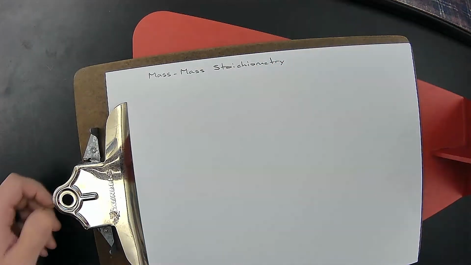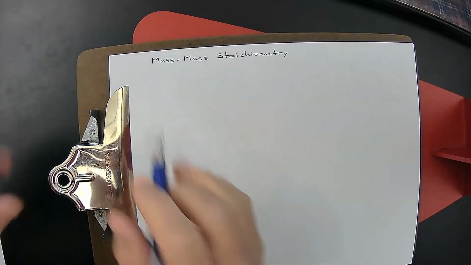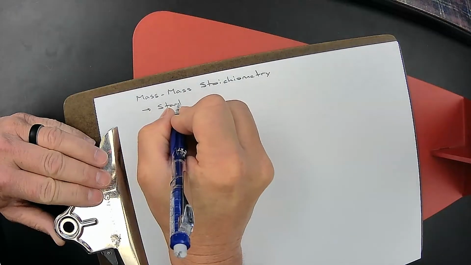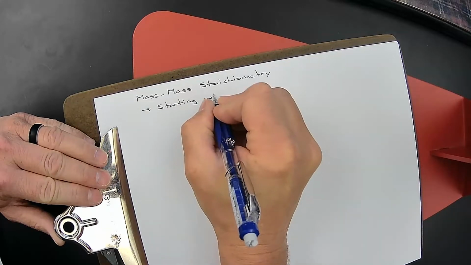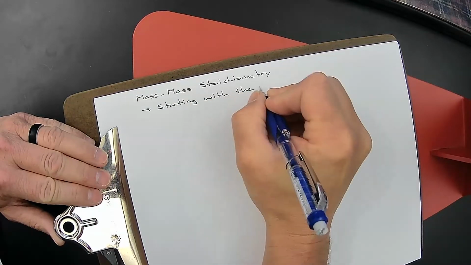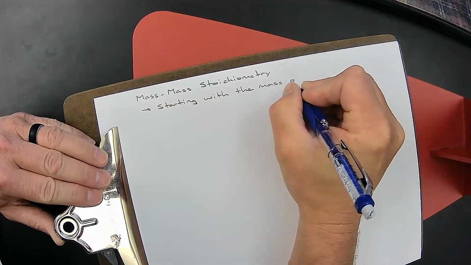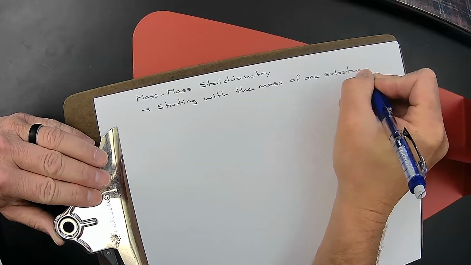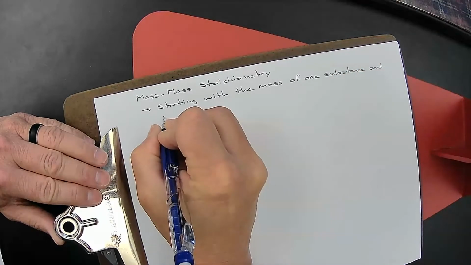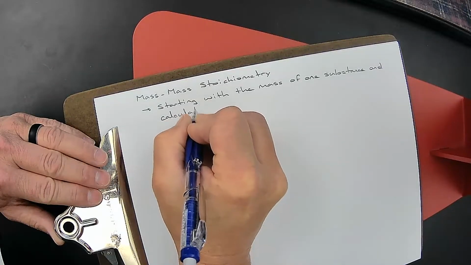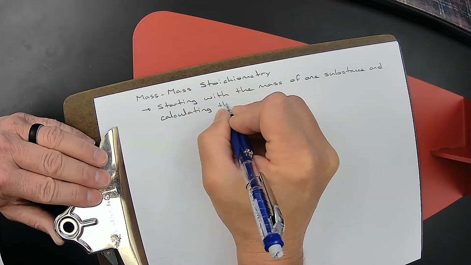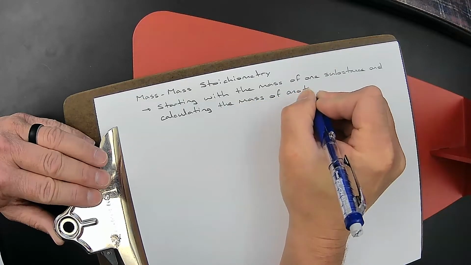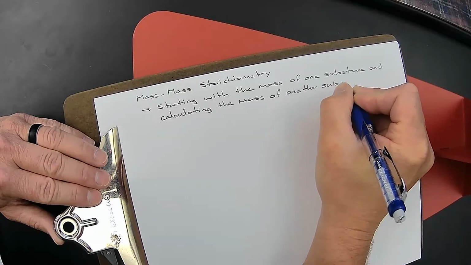Mass to mass stoichiometry is the process of beginning or starting with the mass of one substance and calculating the mass of another substance.